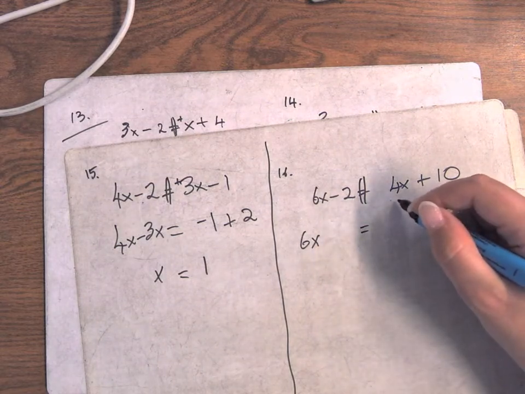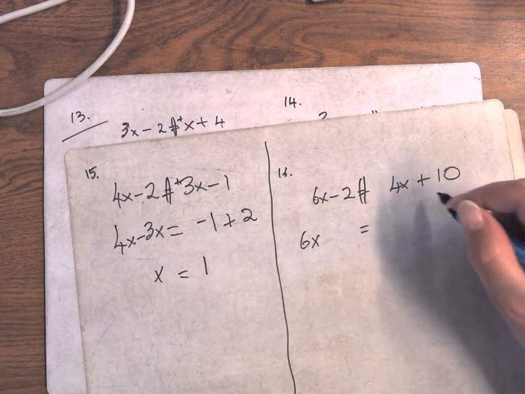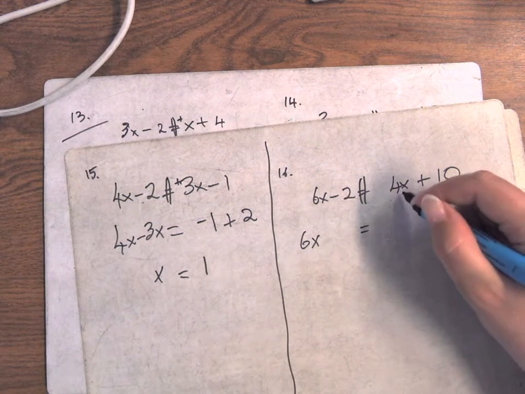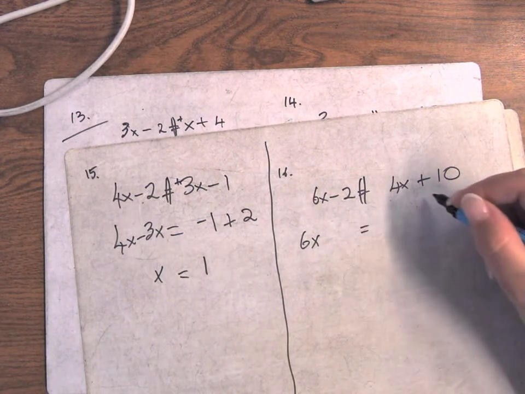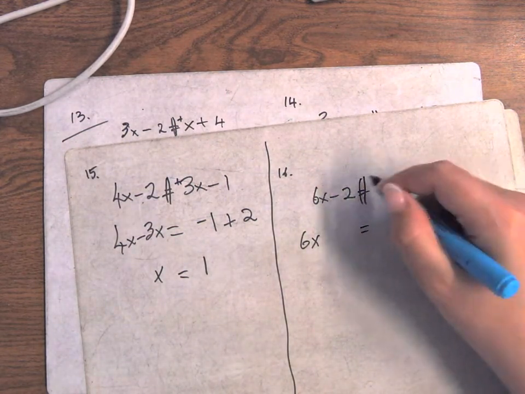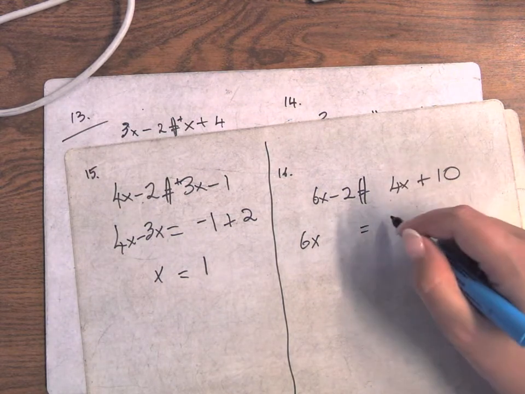Very good. Right, okay, I won't write it in a minute. I'll just finish writing what I'm not moving. So the 4x is going to move, isn't it? And the plus 10 is staying.